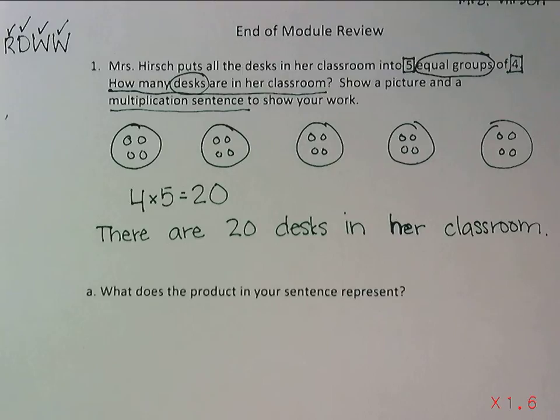I want you to pause it right now and give yourself 30 seconds to think about what does the product represent, because you're going to write it in your own words. So think about that now and write it down right now what you think the product represents.